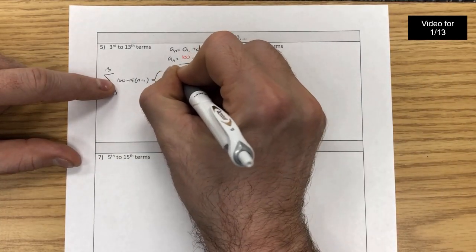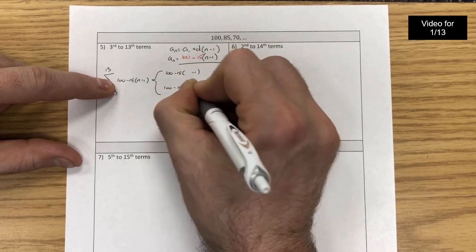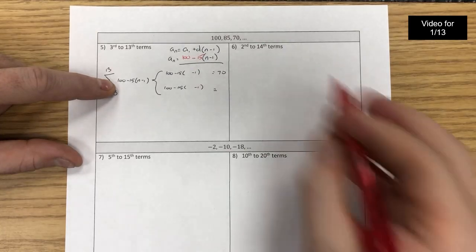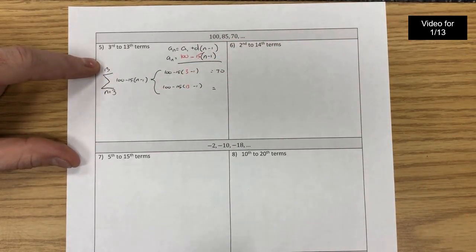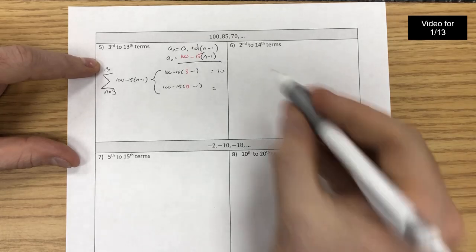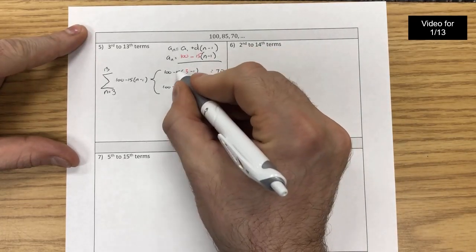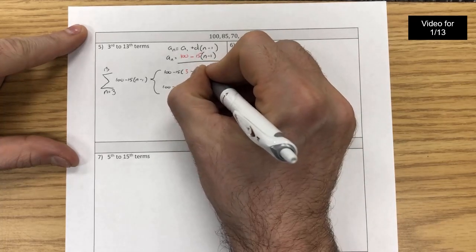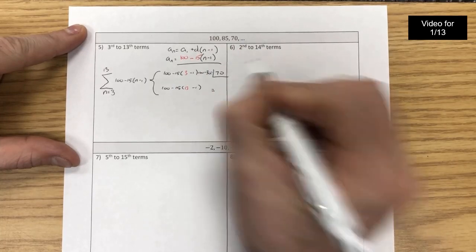So 100 minus 15, 100 minus 15, for my first term 3, and for my last term 13. Okay. So 3 minus 1 is going to be 2 times 15, that is 100 minus 30, which is in fact 70.